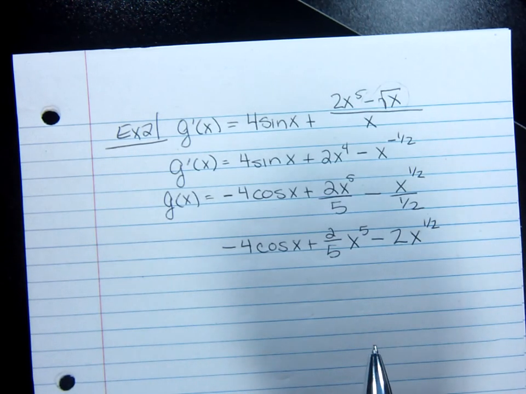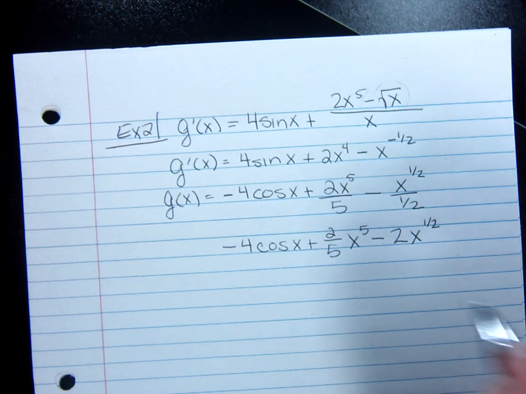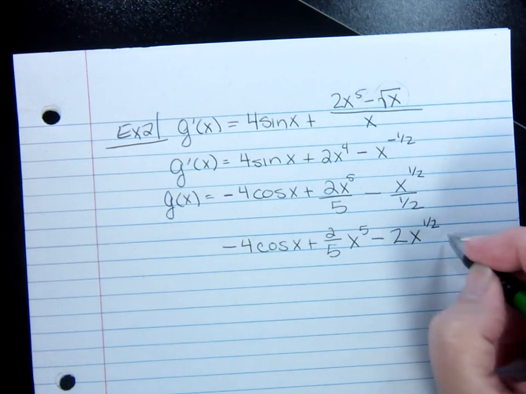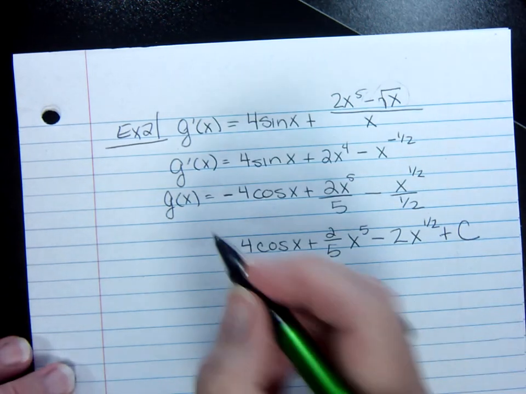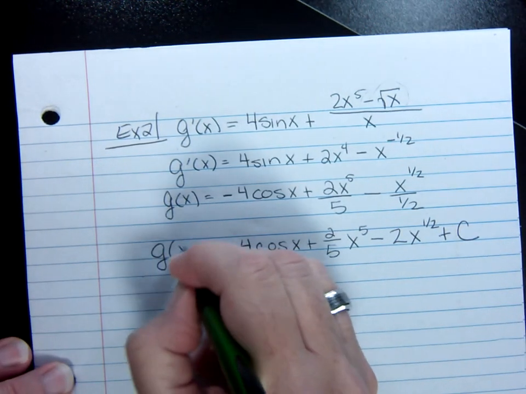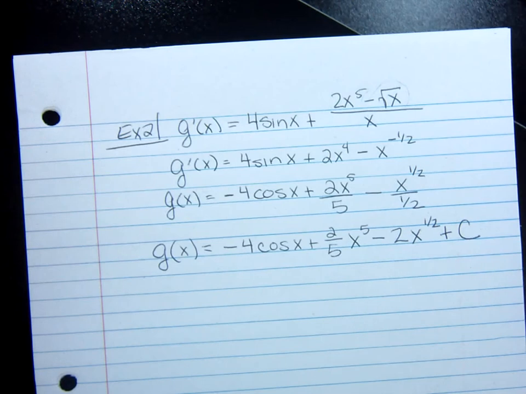Now, don't forget in the end, I need to make sure that I put my plus c. Okay? And this is my final answer for my antiderivative. It's not too bad. Let's look at example 3.